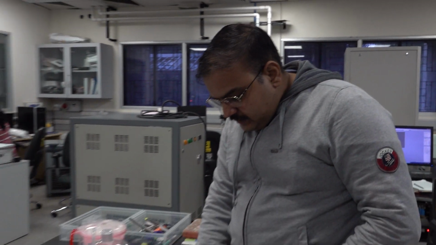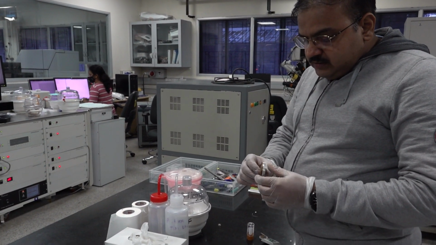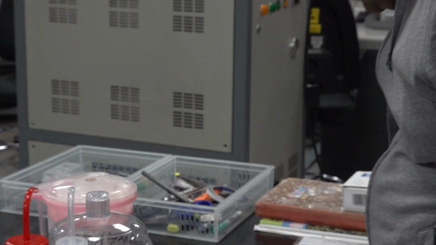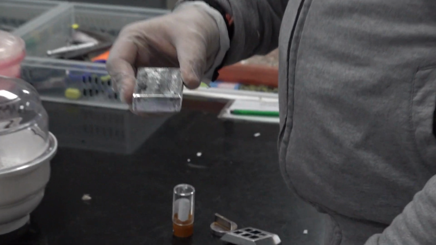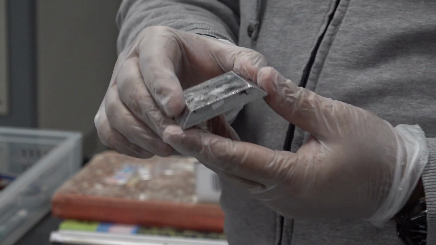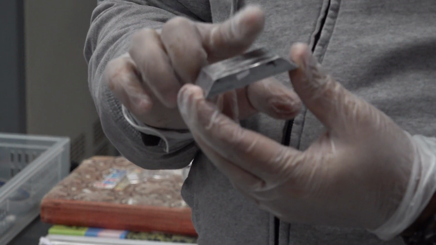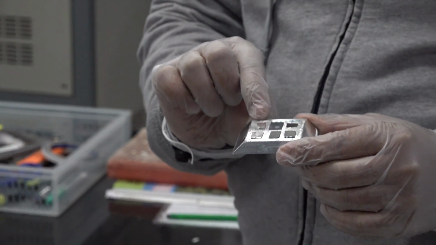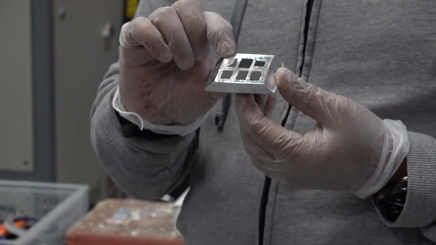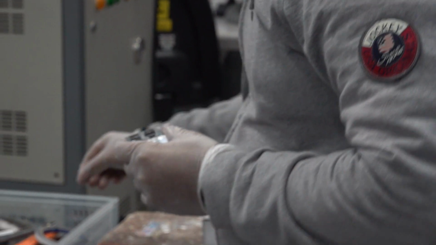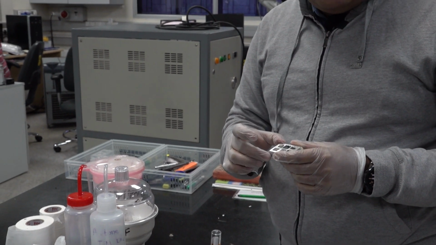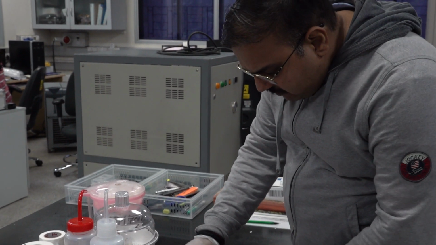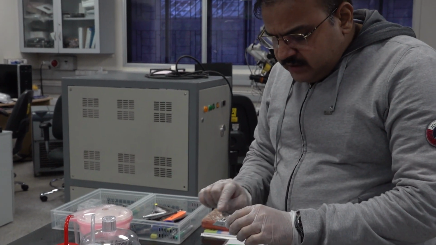As you can see here, I have different kinds of holders. These are stub holders and these are different kinds of stubs. The interesting part is that we have a flat surface where we can mount our sample like this. I have prepared a few samples for you. You can see I have pasted these films over the carbon tape. We have a double-sided carbon tape like this. We have cut a small piece, over which we have pasted your sample. Now, if you have a powder sample or any other sample, you can make this kind of sample.